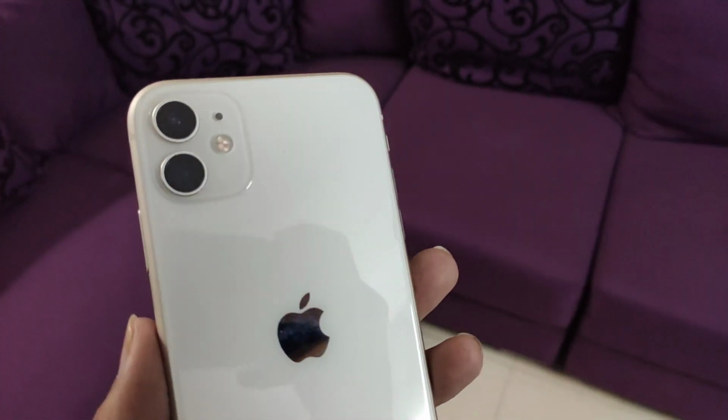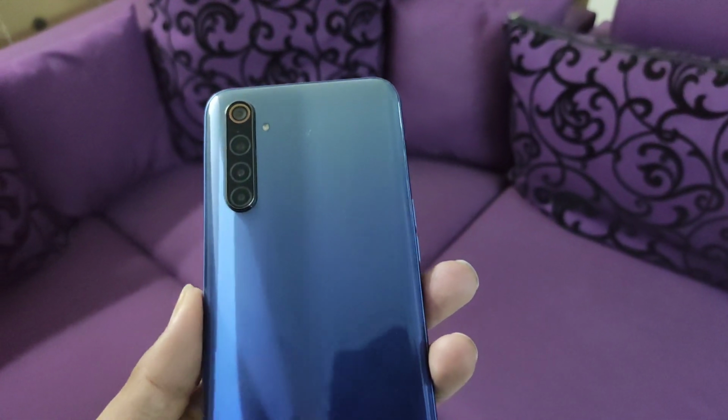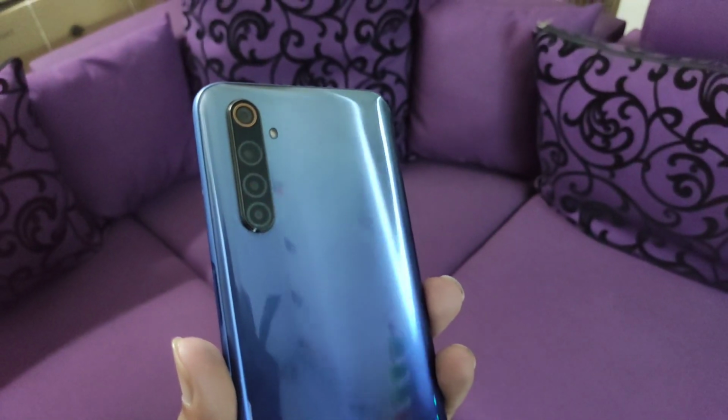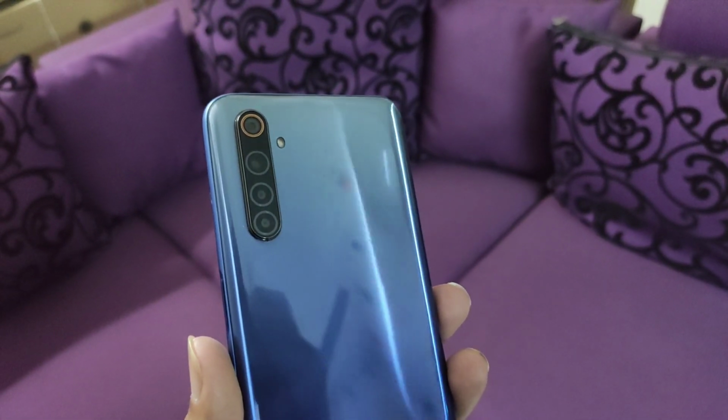But there are three major points, as I mentioned earlier, in which iPhone 11 is way better, and overall definitely the camera of iPhone 11 is way better than Realme 6. But this is a fun comparison, as I told earlier in the starting of the video.